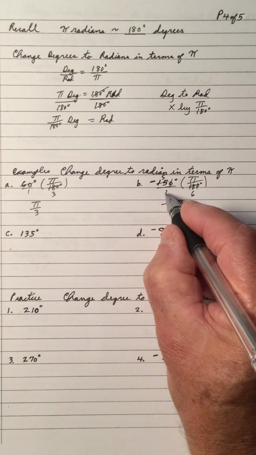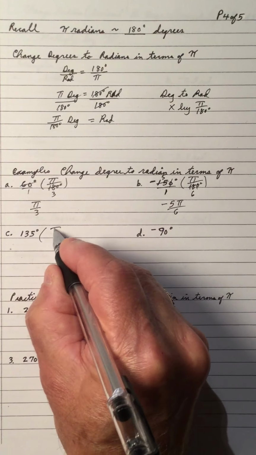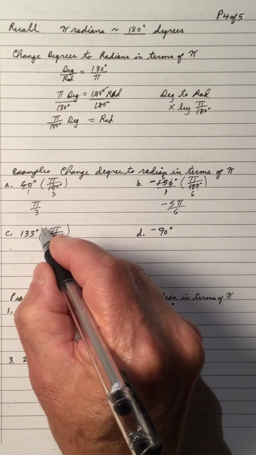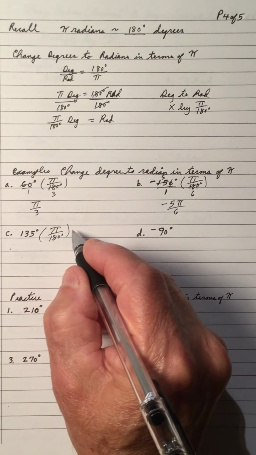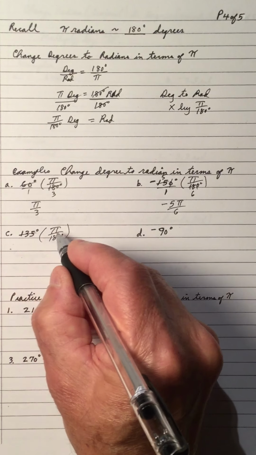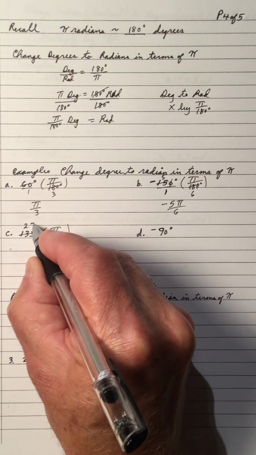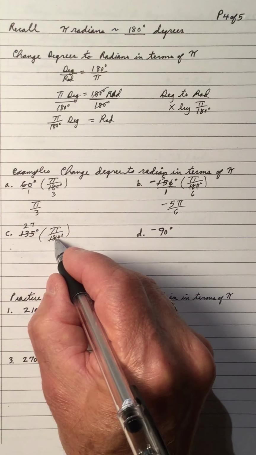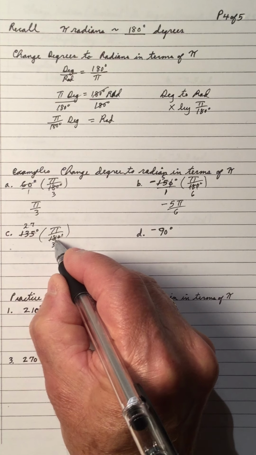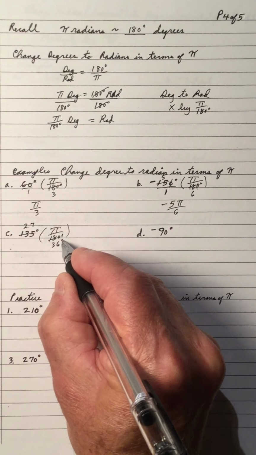And that's over 1, so it's 1 times 6 is 6. We multiply by pi over 180. And 5 into 135 goes 27. 5 into 180 goes 36.